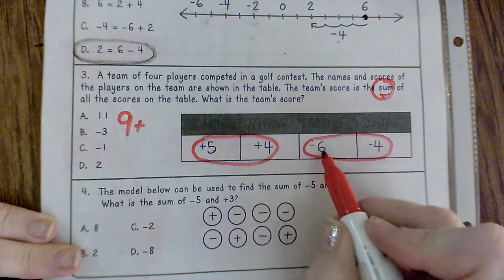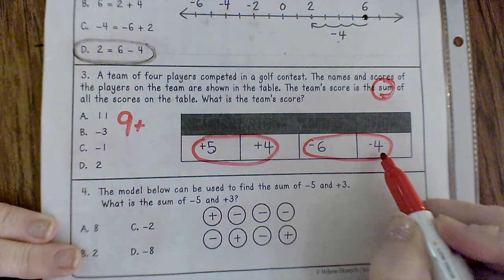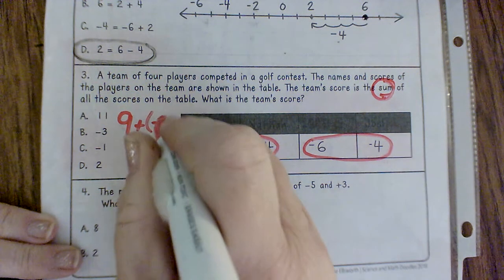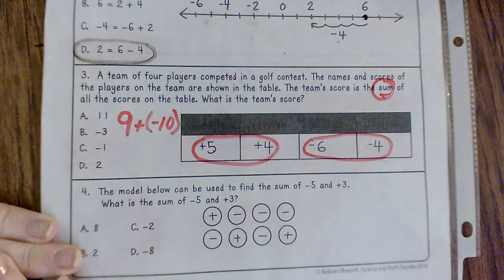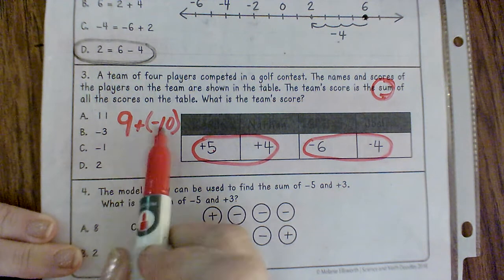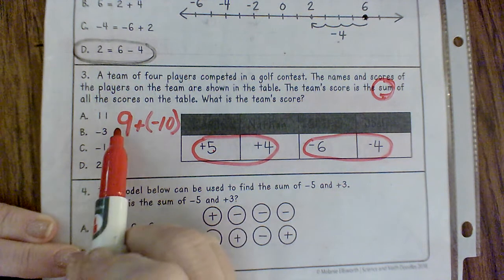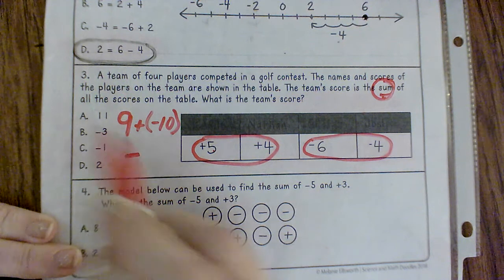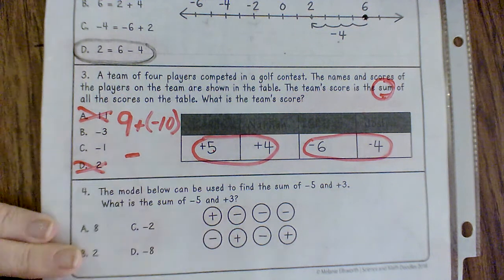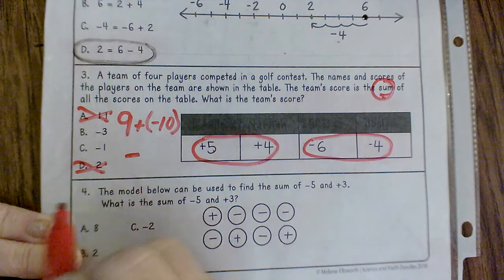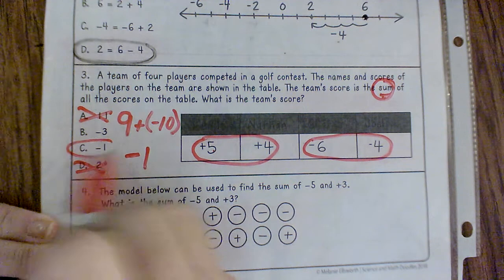And then negative 6 plus a negative 4 gives us a negative 10. And then all we have to do is say, okay, which number's bigger? 10 is bigger than 9, so we know our answer is negative, so it can't be A or D. And then 10 minus 9 is 1, boom, so that would be our answer.